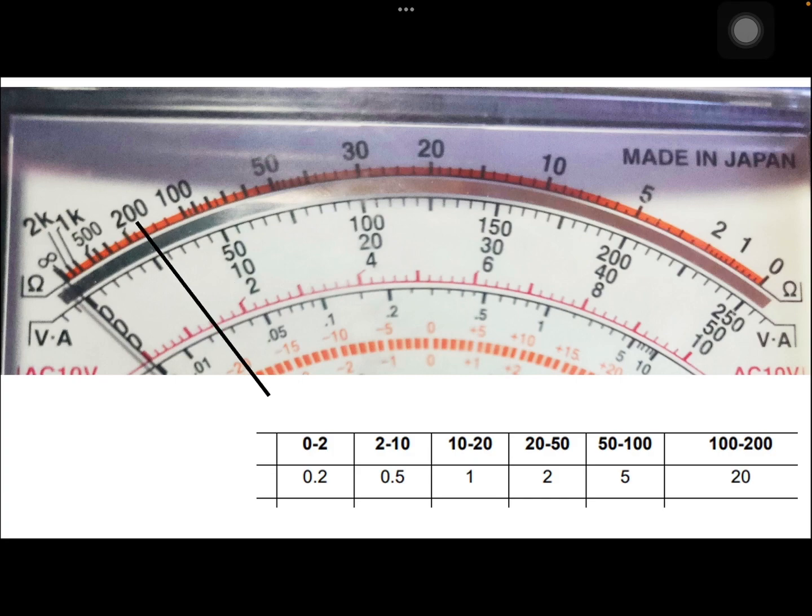Let's have ranges 100 to 200. So ang reading naman natin dyan is 20. Sige nga, pakibasa ako, students, for this example. If your answer is 100, 120, 140, 160, if your answer is 160 ohms, then your answer is correct.